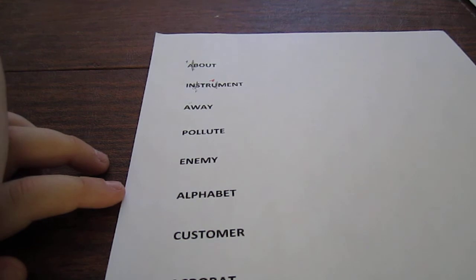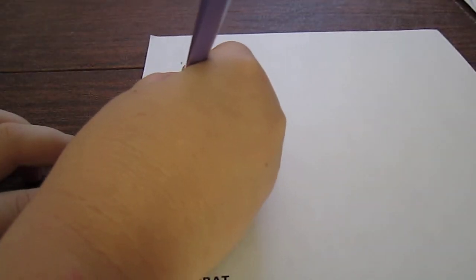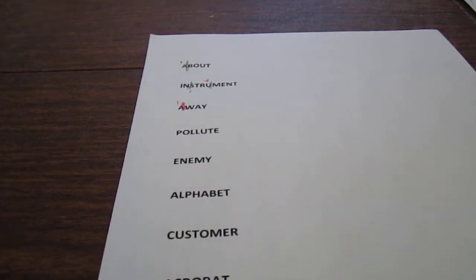So say the word for me. Away. Okay. How many syllables is that? 2. Okay, so away. So the schwa is over the A, right? Okay, next word.